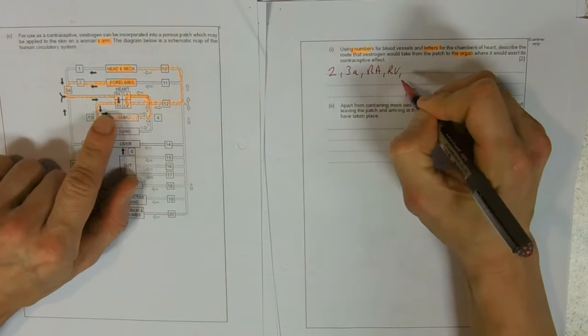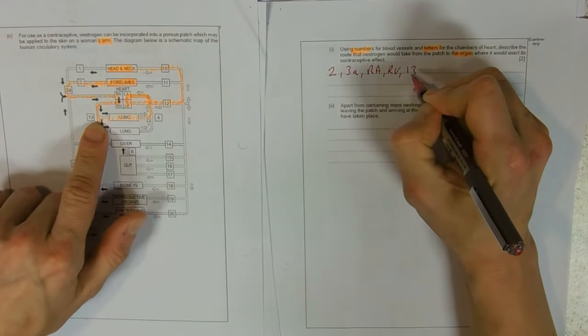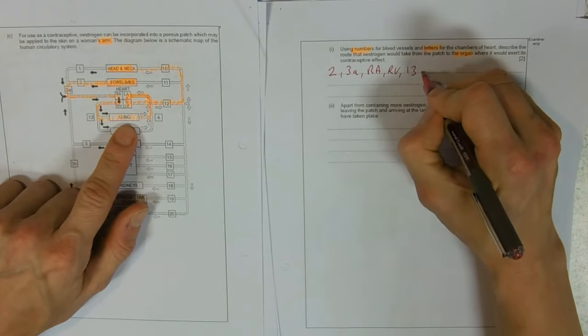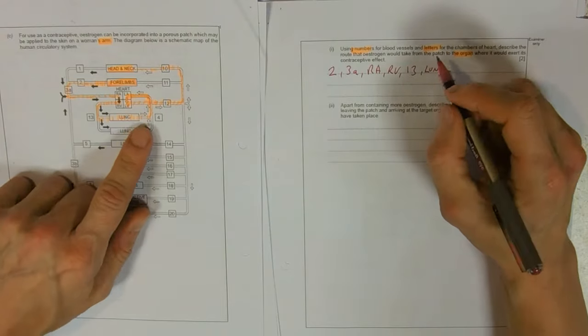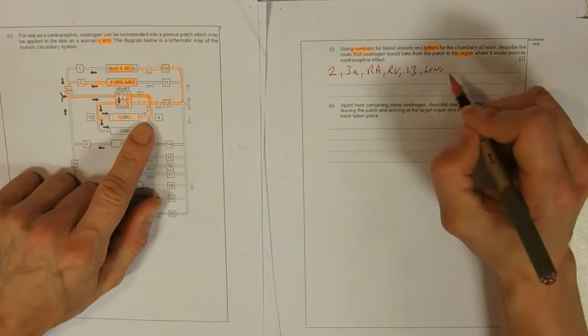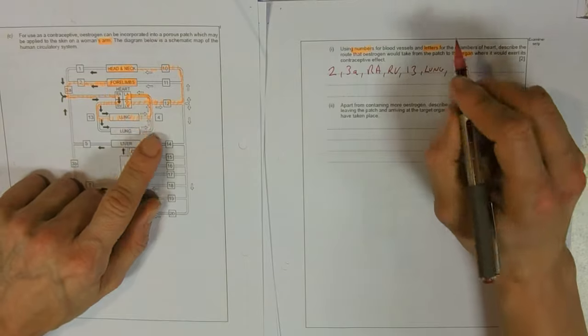So we just need the numbers for that. We are starting off with 2, then we've got 3A, then we are into our right atrium, right ventricle, 13, which is our lung. I don't think you need to write lung there. So he just wants letters for the heart, doesn't he? So lung, but don't worry about that.